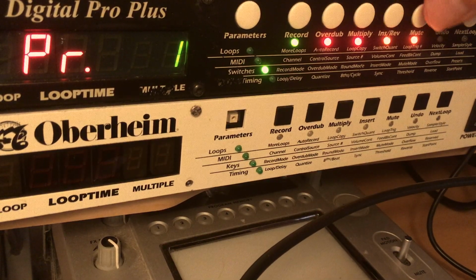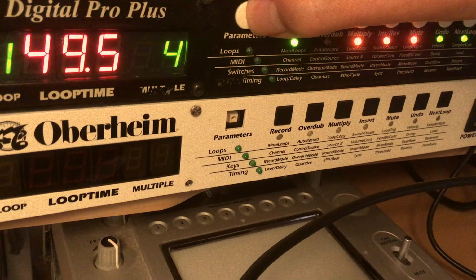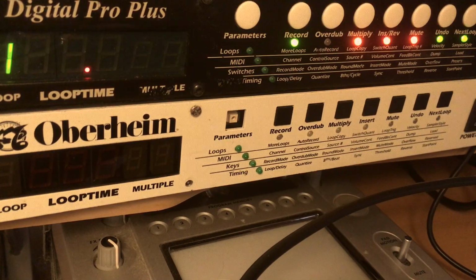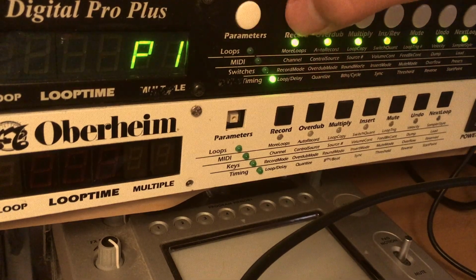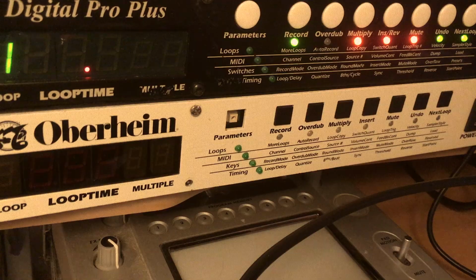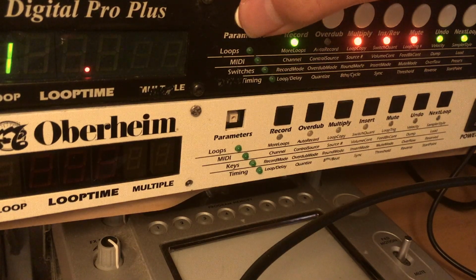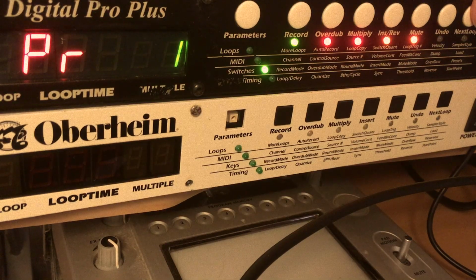So right now we're still scrolling through different presets. If you want to load a preset, then you press record. And then as soon as you exit the parameters, you can see now we're back to what for me is my default number 1 preset, with more loops being 4, loop delay is stutter, quantize is off, etc., etc. If we want to go to a different preset, let's do the same thing. Second parameter row from the bottom, next loop column. Let's say we want to go to preset 2.